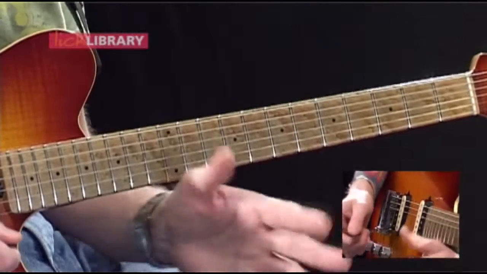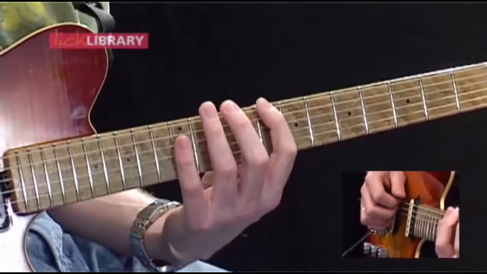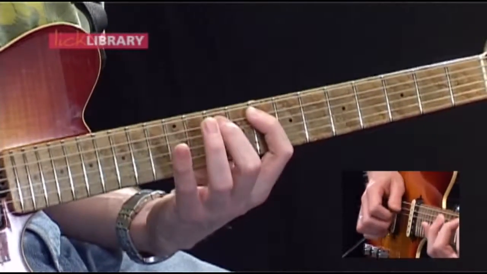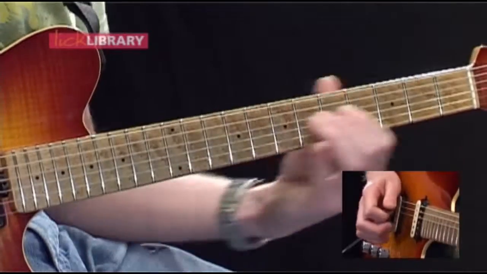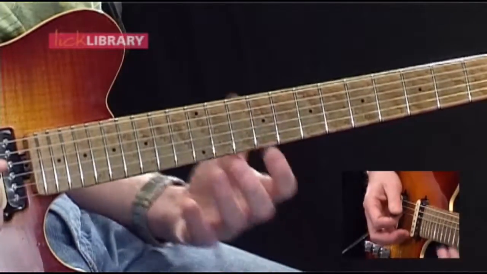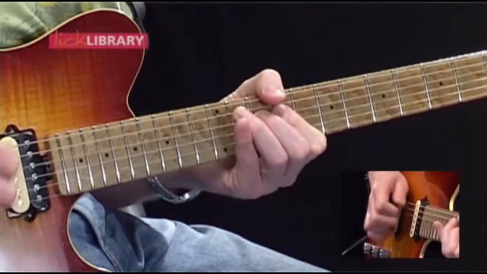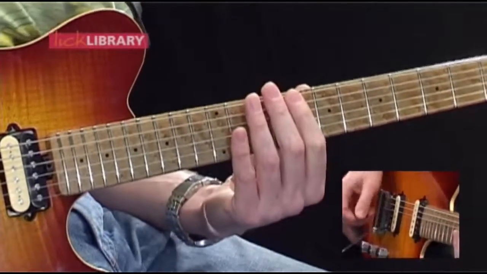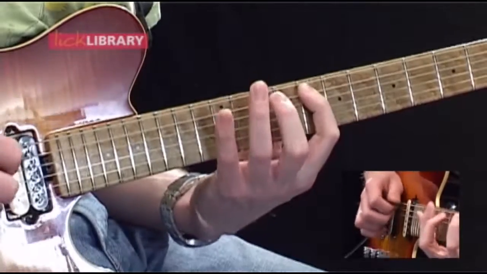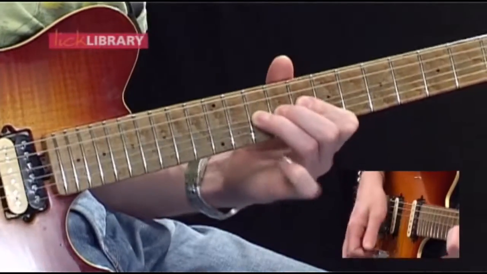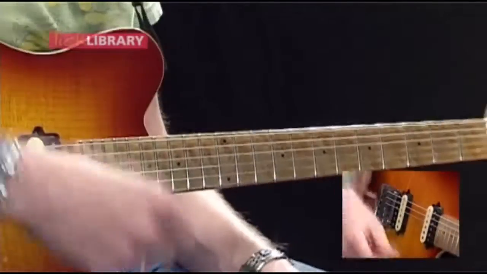Okay, compare the 3 major modes together. Ionian or major. Okay, Lydian, mode 4. Now Mixolydian, mode 5. See, characteristically, they're all very, very different.